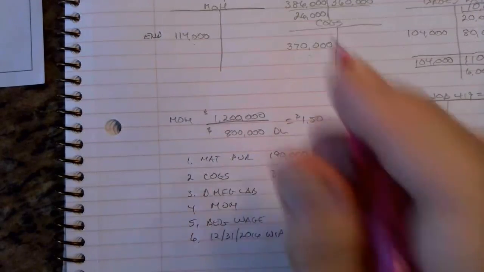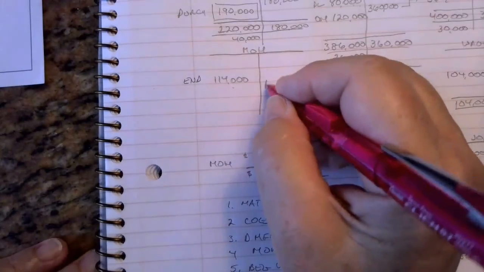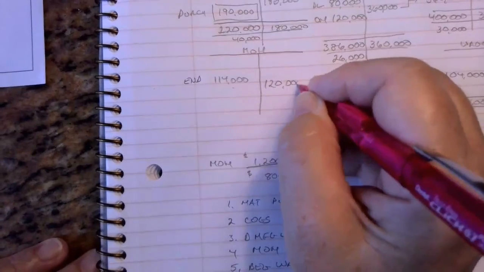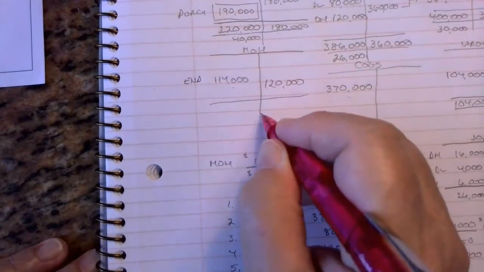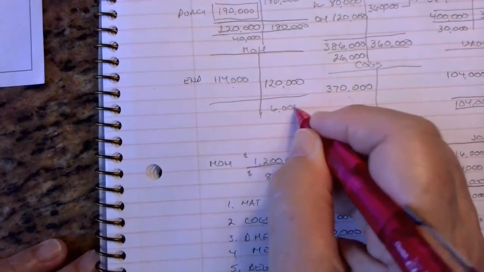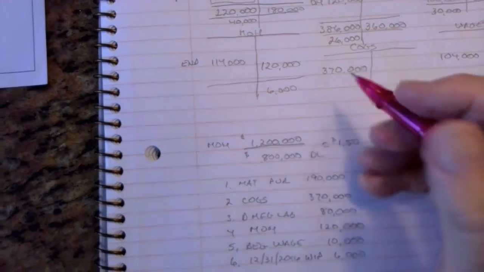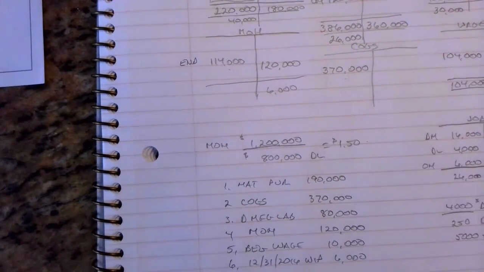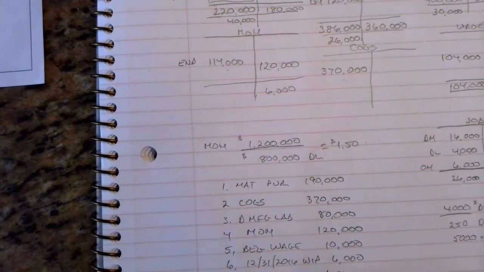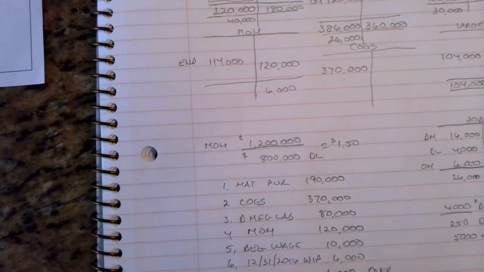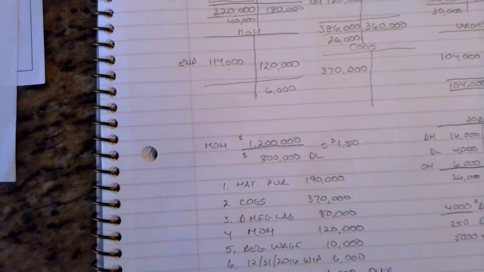Okay, we allocated 120,000 here, which would mean I'm high here by 6,000, so we over allocated by 6,000. Okay, all right, that was a funny one. You've got information coming from all over the place, so that's it.